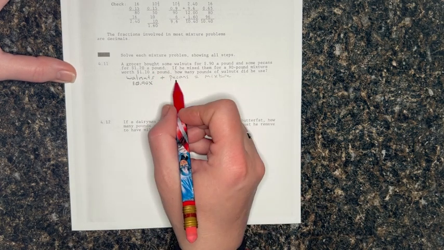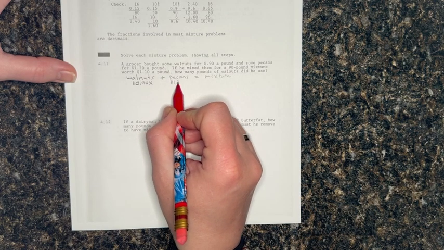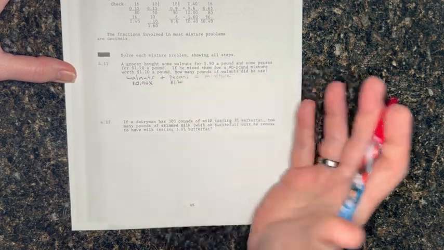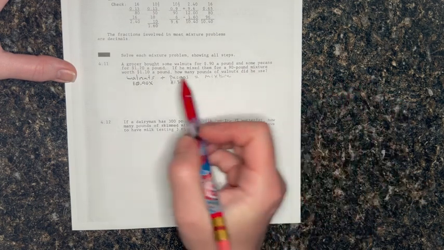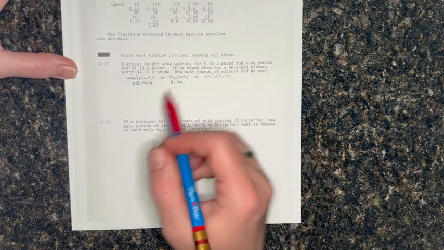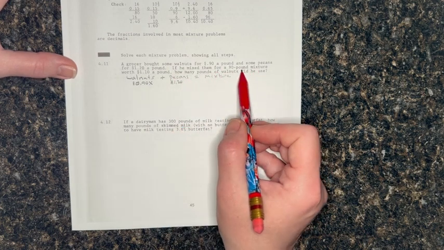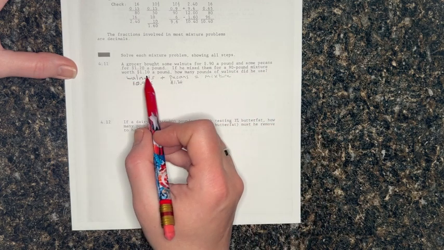Okay, so we know we have pecans and that they are $1.20 per pound. But do we know how many pecans there are? No, we don't. It says if he mixed them for, we'll come back to that in a minute. If he mixed them for a 90-pound mixture worth $1.10 a pound.